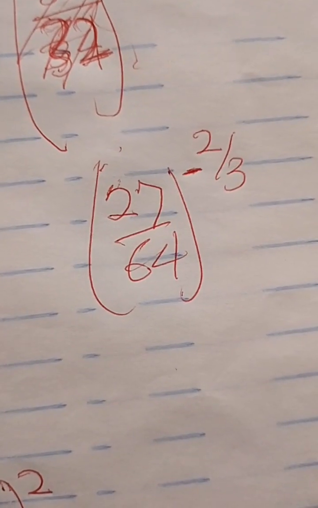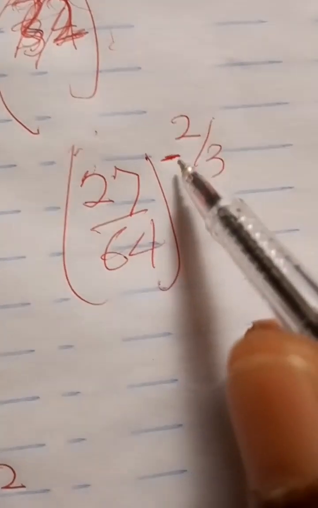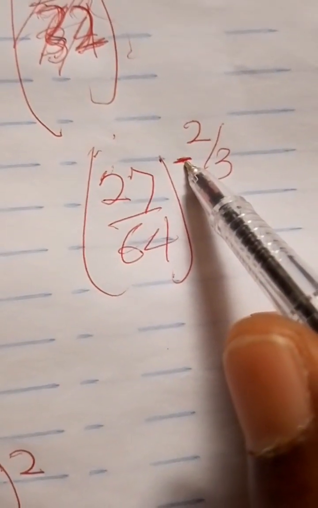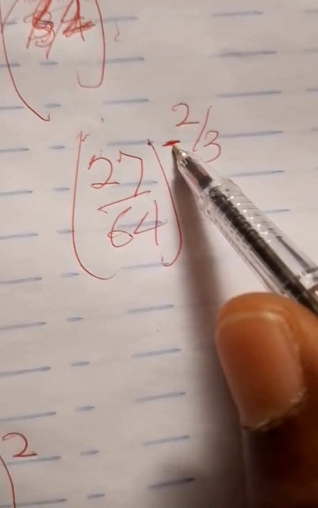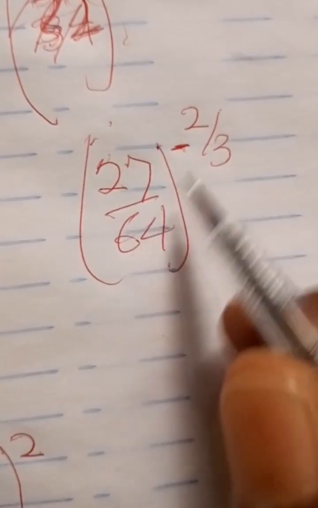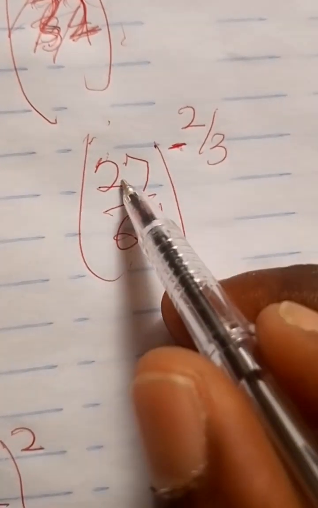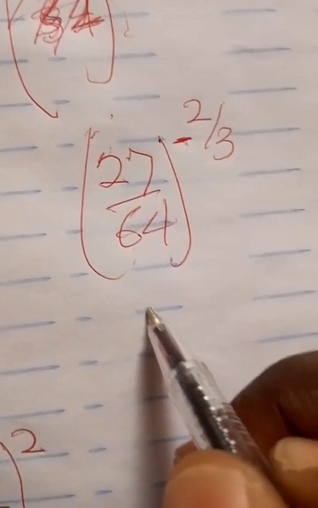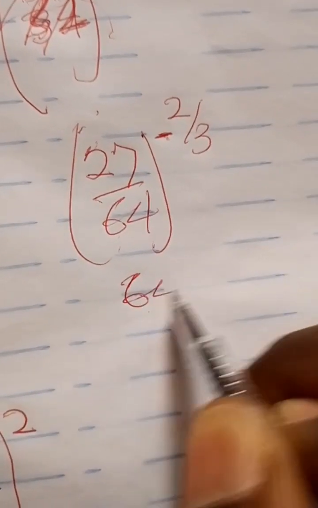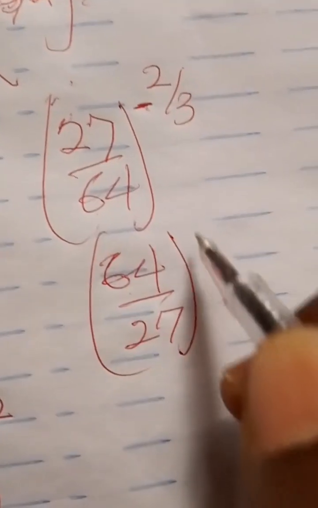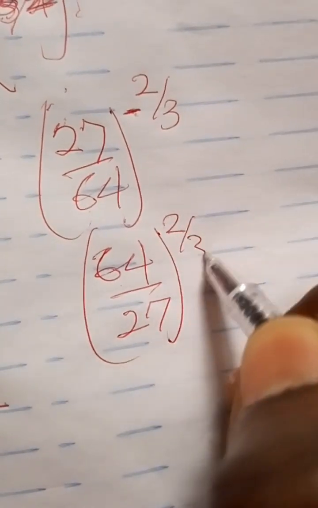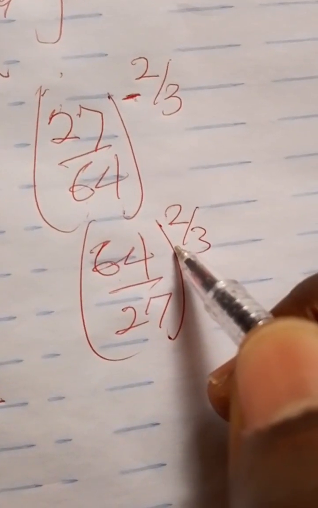Although this question is similar to the former one, what we need to do here is consider this minus. This minus we have as power. Exactly. We change everything here. That means this 64 will come up, 27 will come down. So that becomes 64 over 27, everything raised to power 2 over 3. You can see the minus has disappeared.